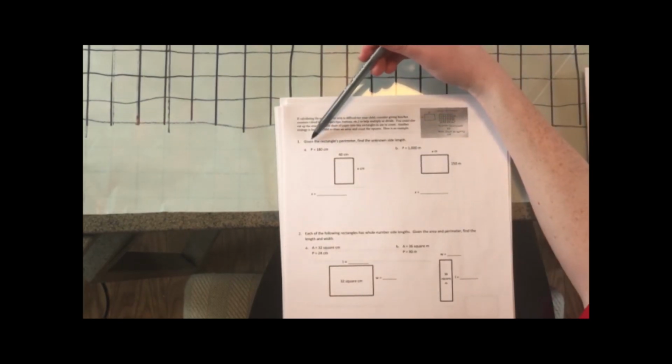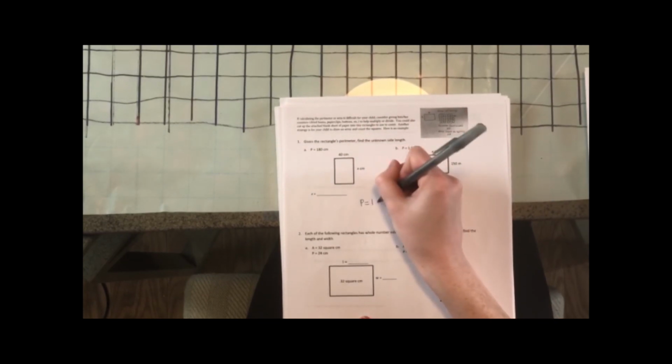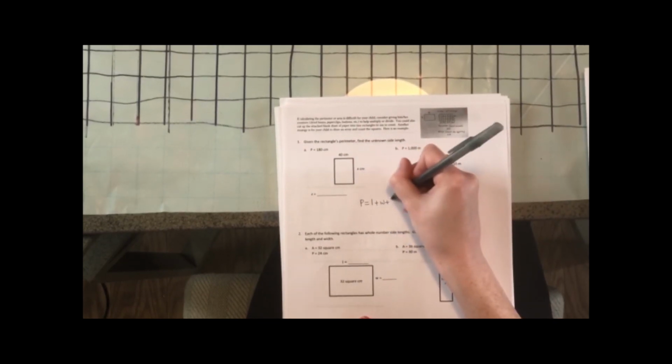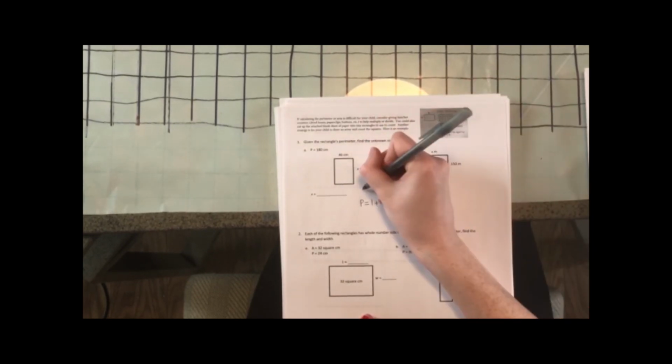Okay, so this first problem says, given the rectangle's perimeter, find the unknown side length. And boys and girls, we have done perimeter and area. We know that perimeter is when you add all the sides up. So the length plus the width plus the length plus the width is perimeter when I add all the sides. And area is when I multiply the sides. So length times width is my equation for area.